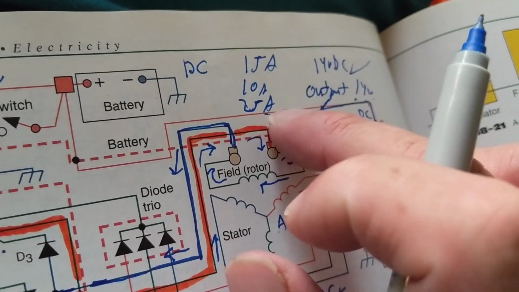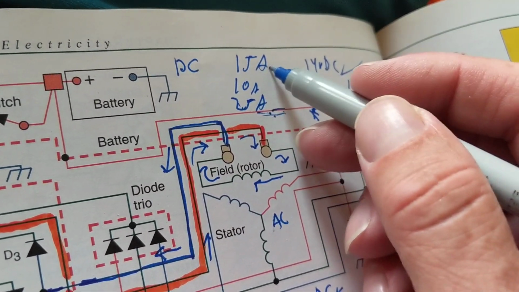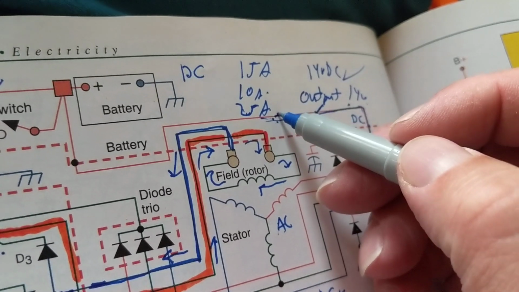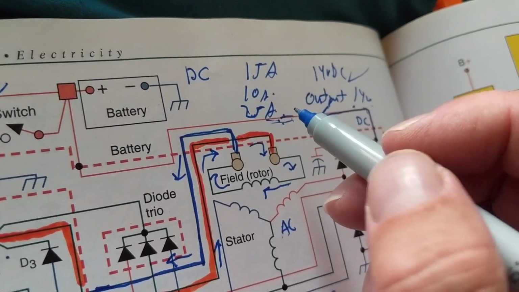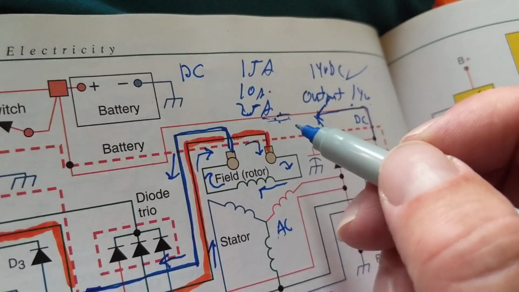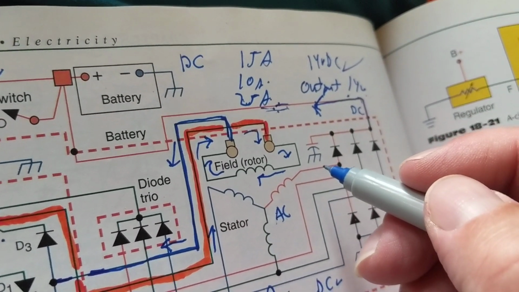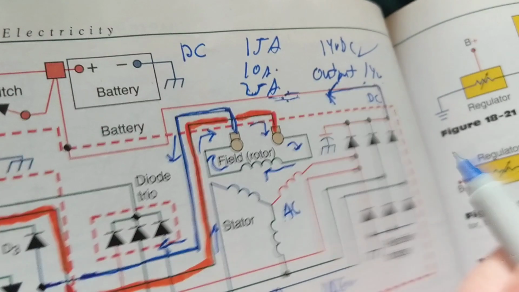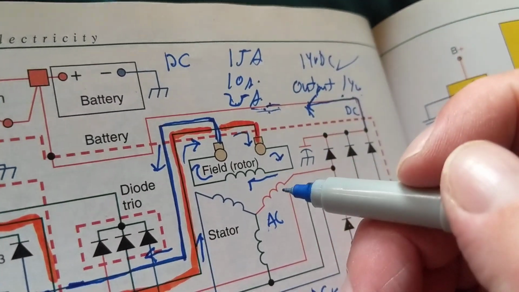The current went up from, let's say, 10 amps to 25 amps. That's a good indication that the computer is giving a command. The alternator is receiving that command. The alternator is acknowledging that command. How do I know? Because the current went up.